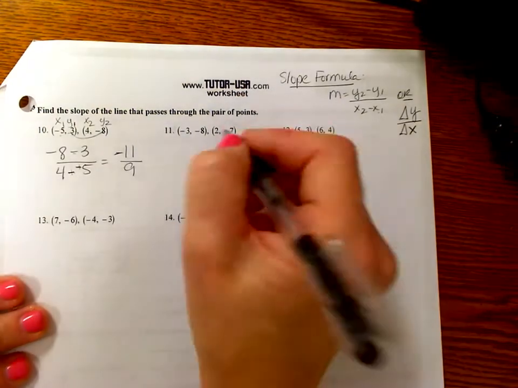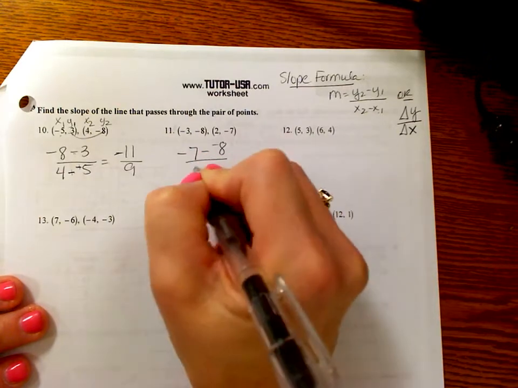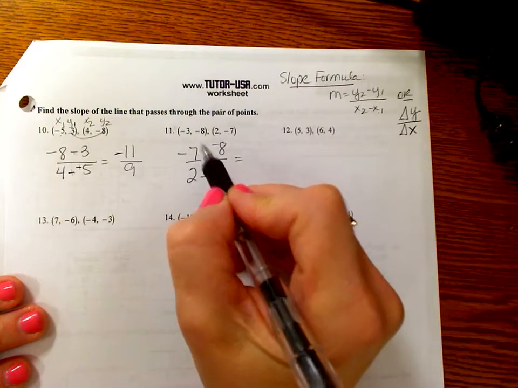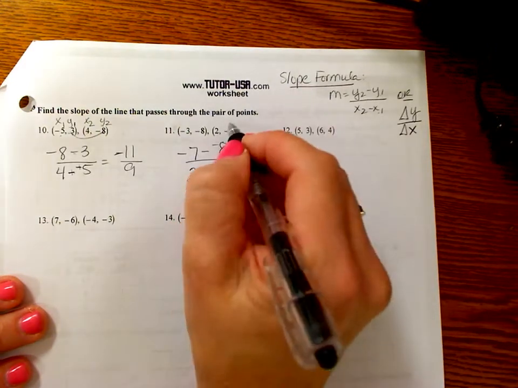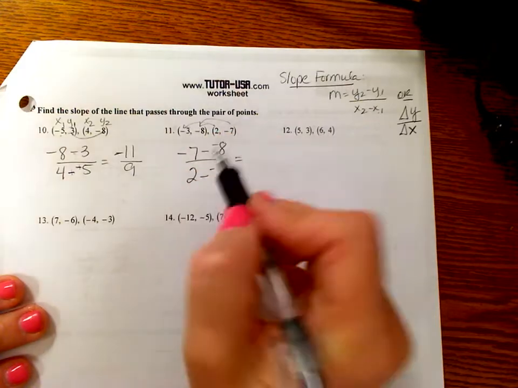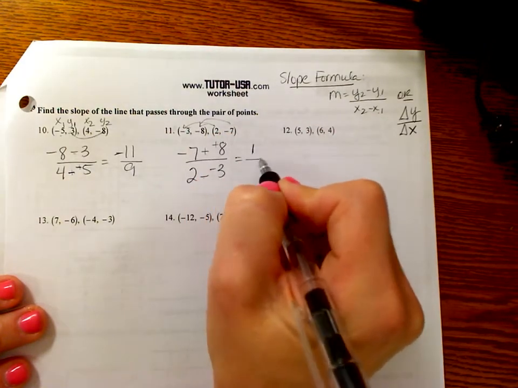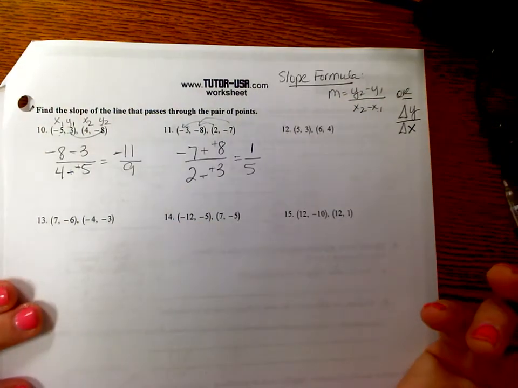Okay, let's just go ahead and do one more. Negative 7 minus negative 8 over 2 minus negative 3. Negative 7 minus a negative 8, 2 minus a negative 3. You have to go the same direction, y over your x. Okay, so add the opposite. That's going to be a positive 1. 2 plus 3 is going to be 5, so that's going to be a positive 1/5.